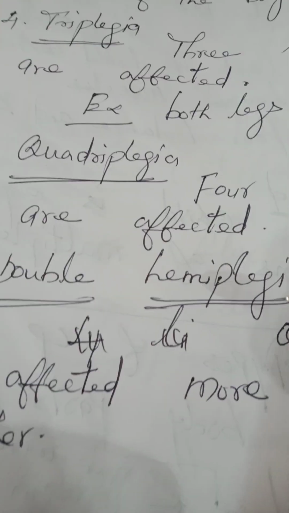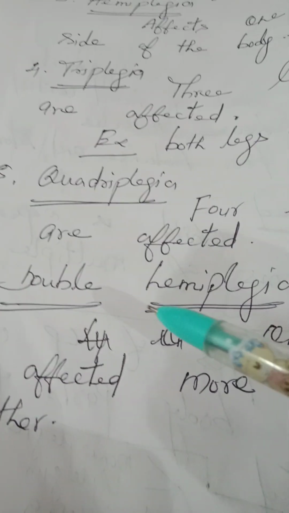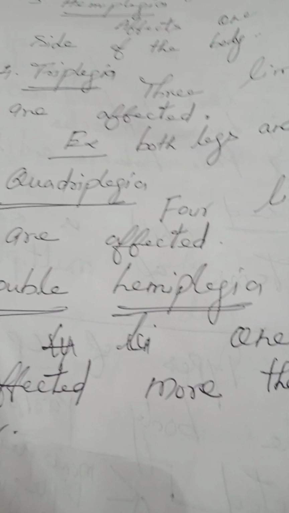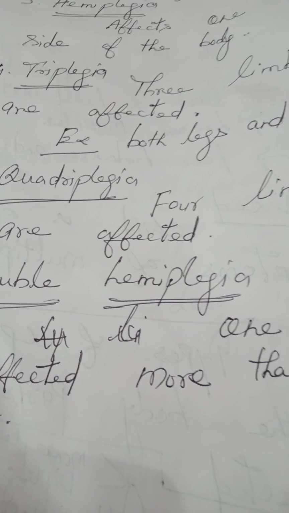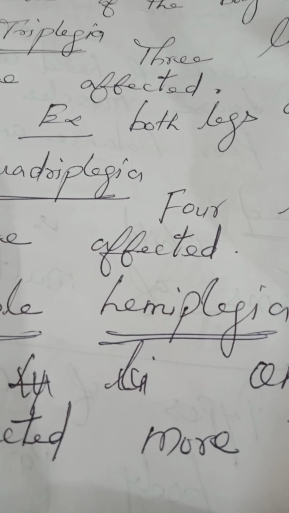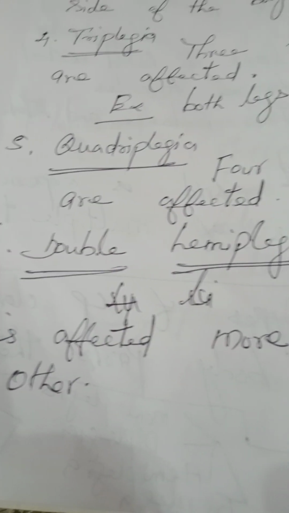Hemiplegia means affecting one entire side. Double hemiplegia affects both sides: left arm and left leg, or right arm and right leg. But what is the difference between hemiplegia and double hemiplegia? Hemiplegia affects only one entire side of the body. In double hemiplegia, both sides are affected, but one side is affected more than the other.